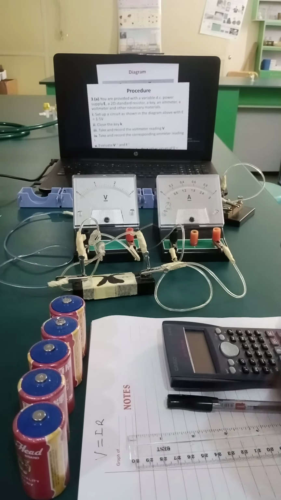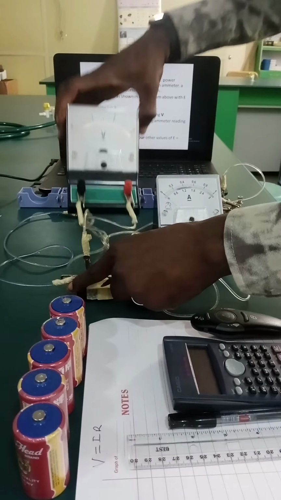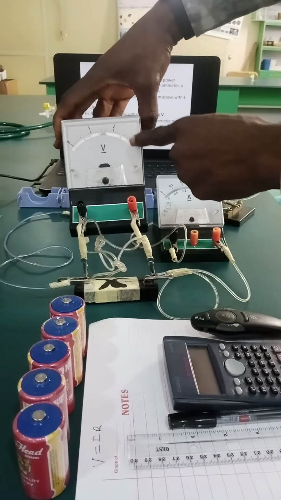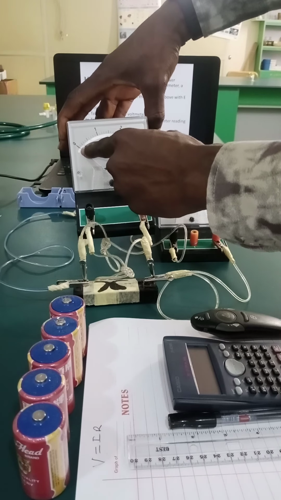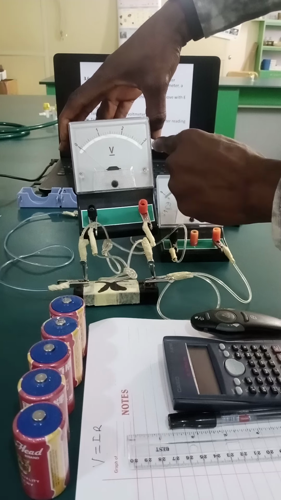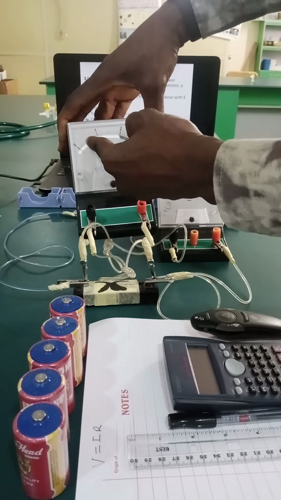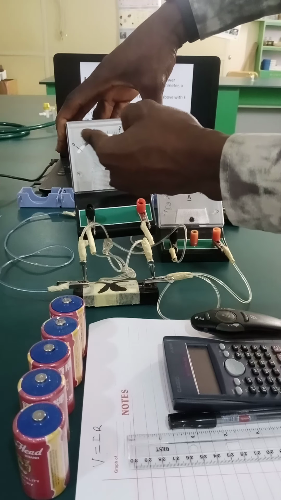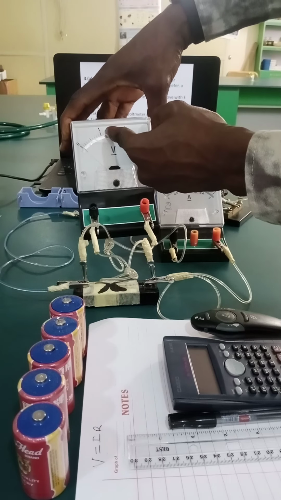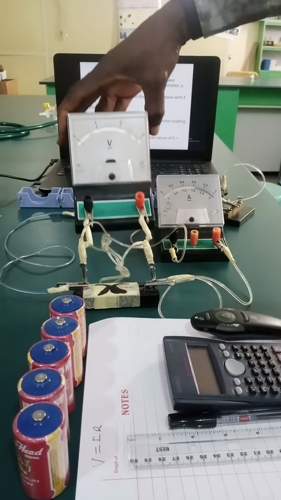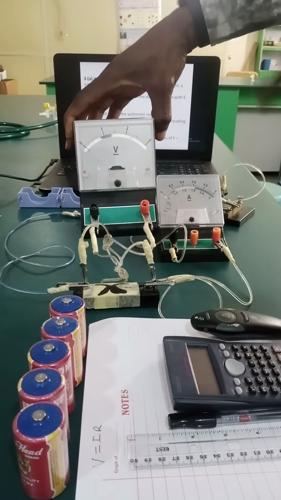And so before we begin, I want to give us an orientation on how to read the voltmeter. The voltmeter has values from 0 to 3, and we also have smaller units of calibration here. We want to know the value for each small line here, so that anytime our reading falls in between any of these lines, we are going to know the exact reading at that point.